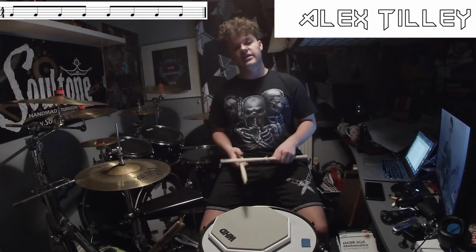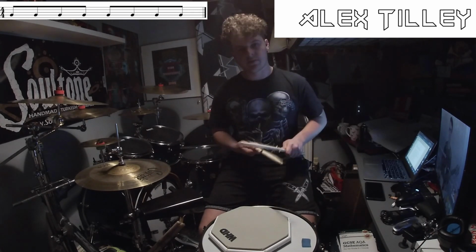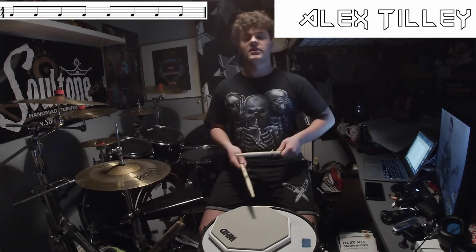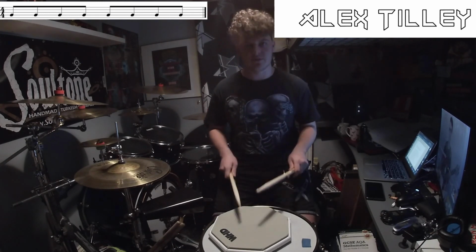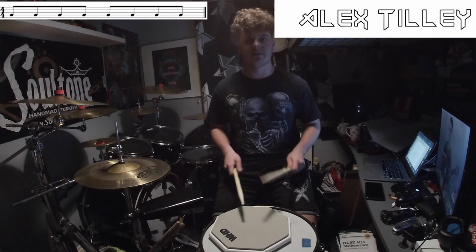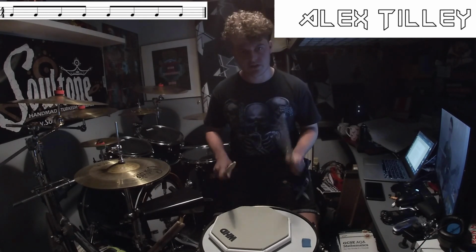The eighth note we're going to play is a 16th note, and it's counted as 1 and a 2 and a 3 and a 4 and a. And you play it like this. 1 and a 2 and a 3 and a 4 and a. 1 and a 2 and a 3 and a 4 and a.